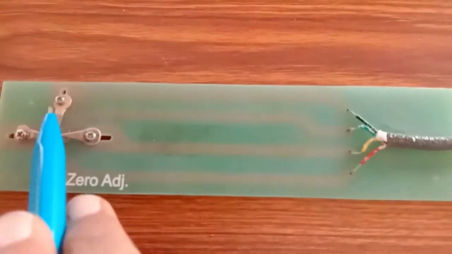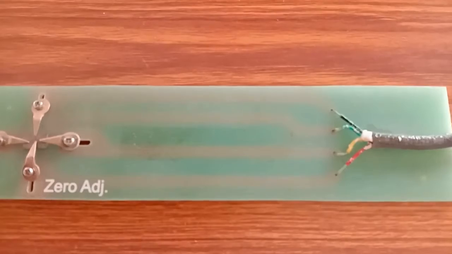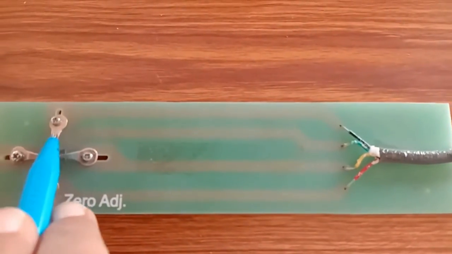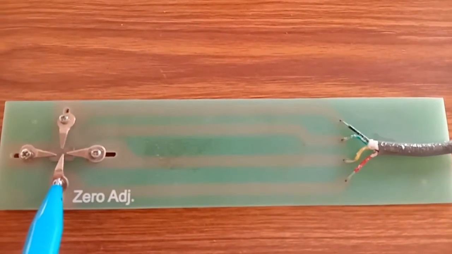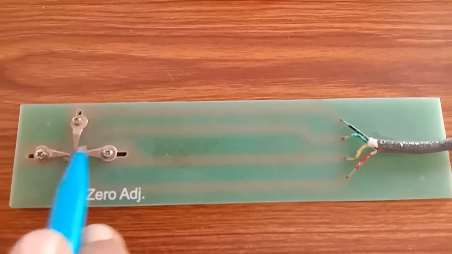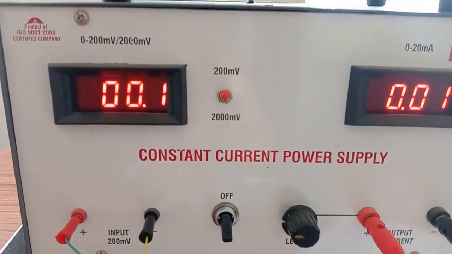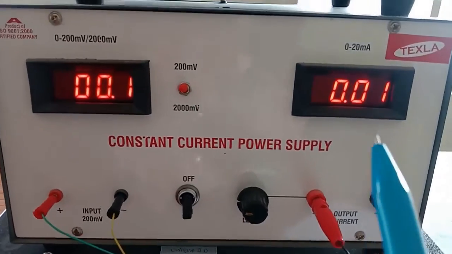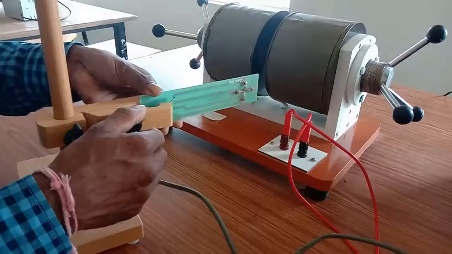And we will keep this in between the pole pieces of the magnet, and we observe that whenever you send current in this direction, a voltage will be developed in a direction perpendicular to the current direction and magnetic field direction, that is in this direction. So the Hall voltage that is developed is measured by this voltmeter, and we will increase the current and we will note down the corresponding voltage.